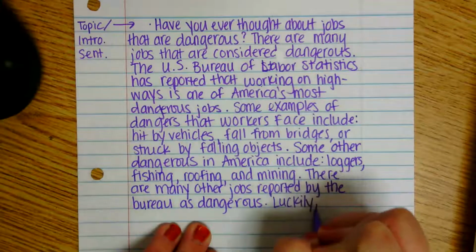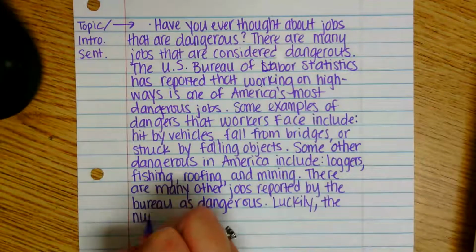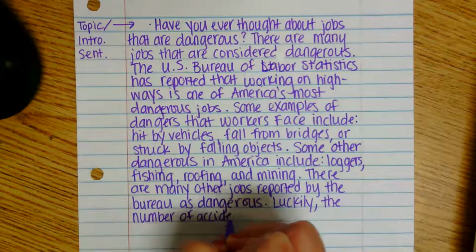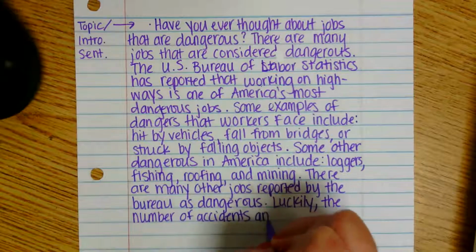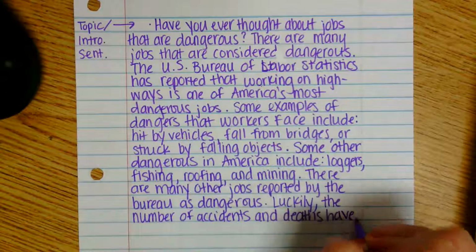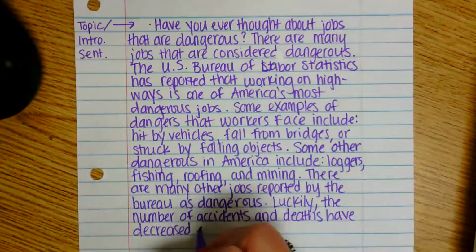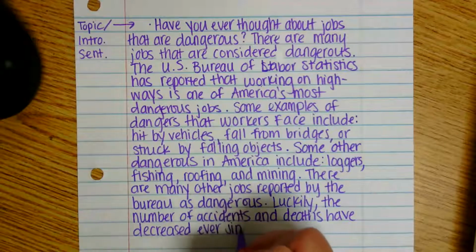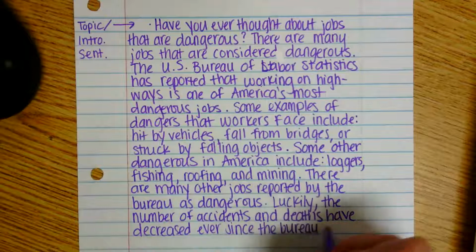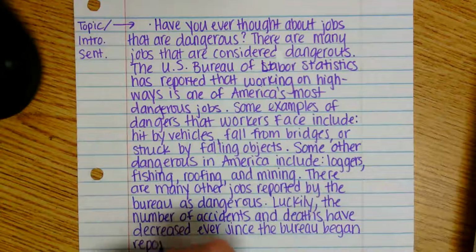Luckily, comma, because that's an introduction, the number of accidents and deaths have decreased ever since the Bureau began reporting these numbers.